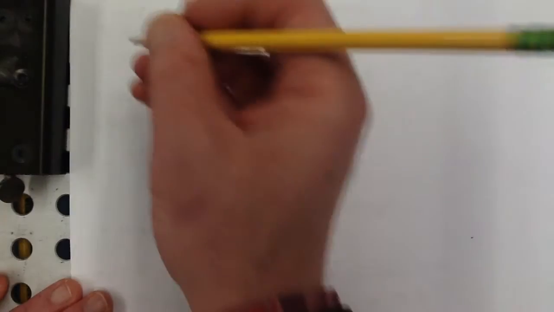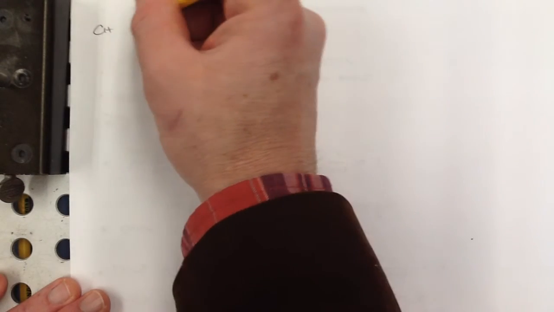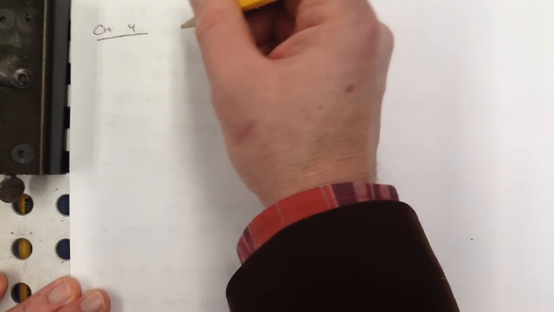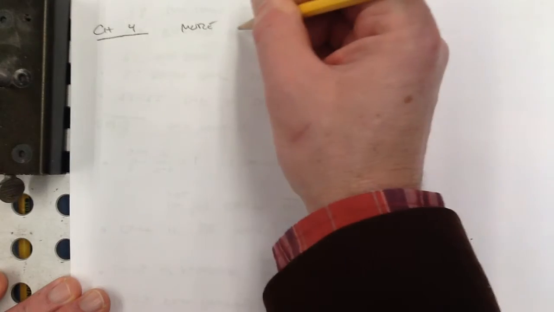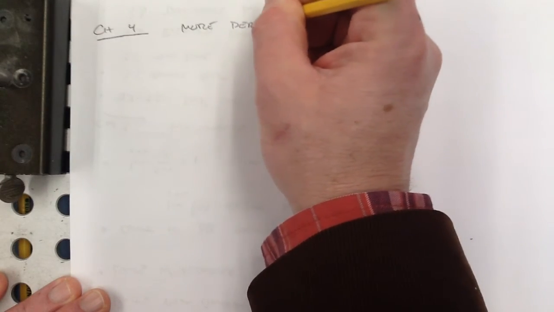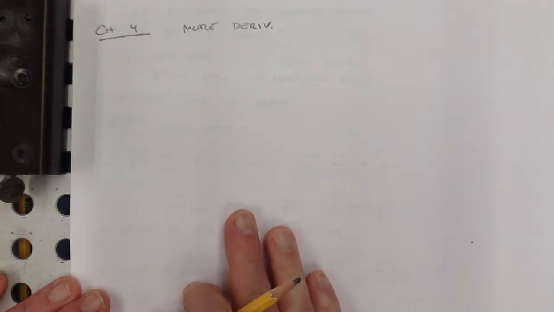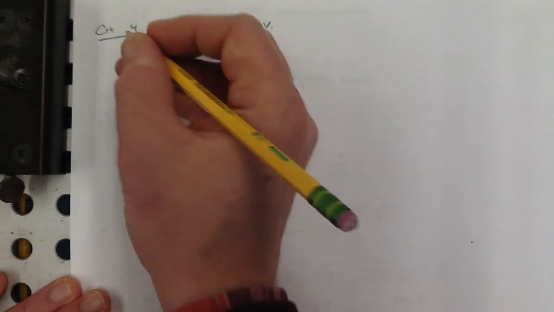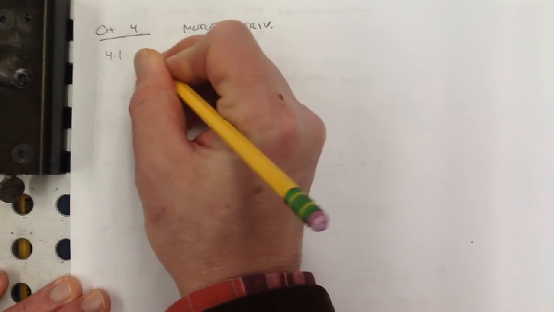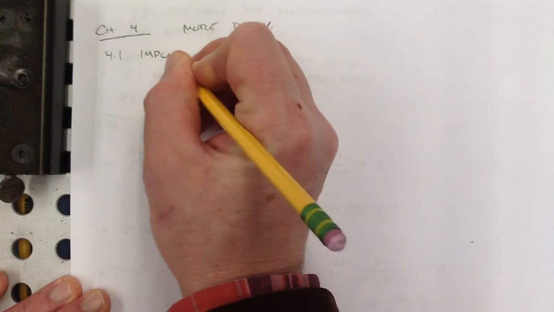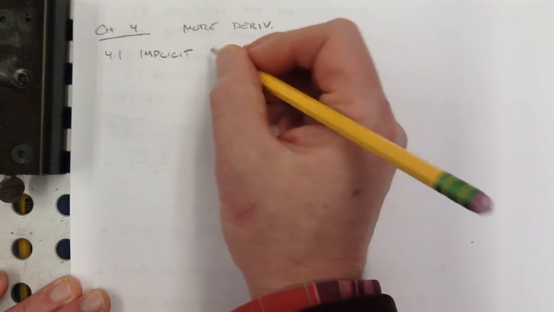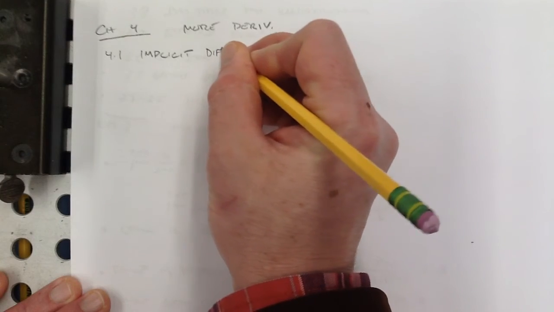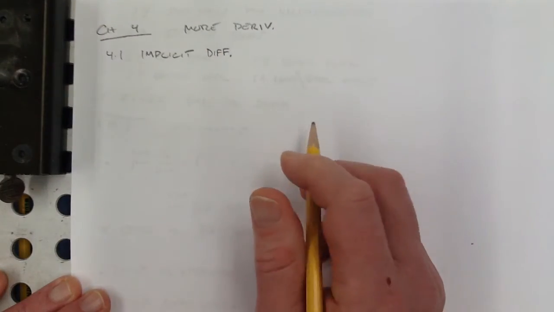Okay, chapter 4 was more derivatives, stuff that we didn't get to in chapter 3. And what was that? 4.1 was what we call implicit differentiation. This is when you have x's and y's mixed up together, and you don't want to solve for y, or you can't solve for y.